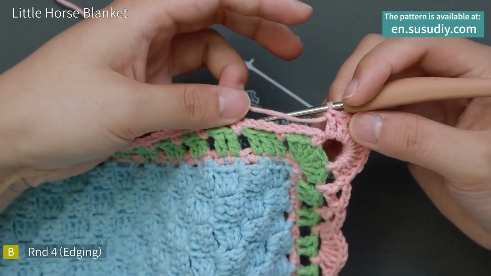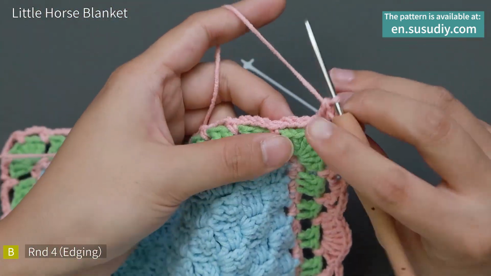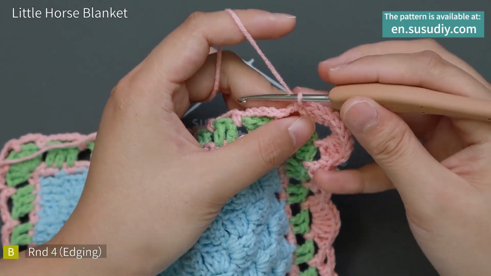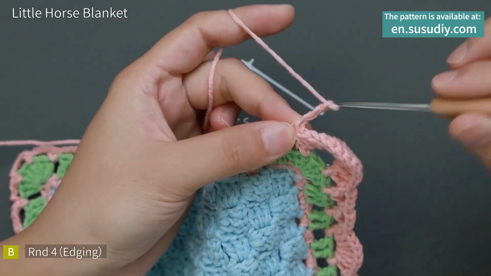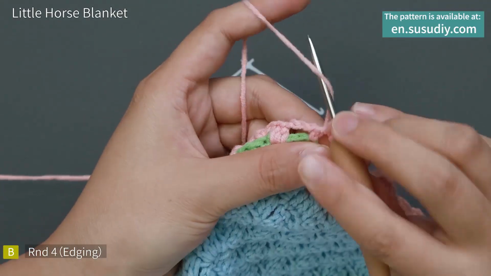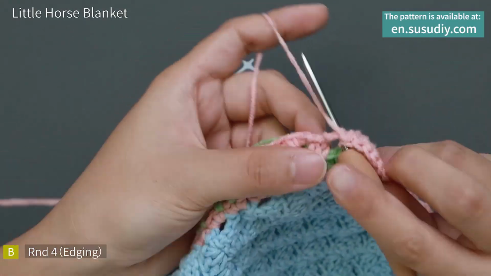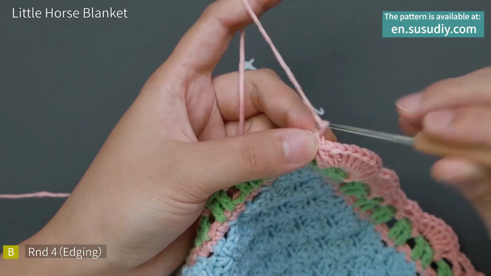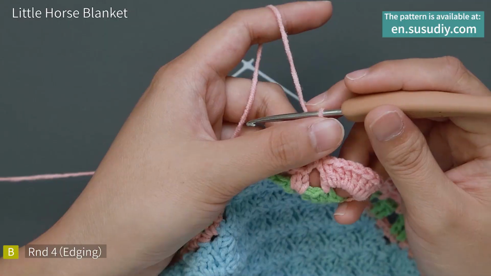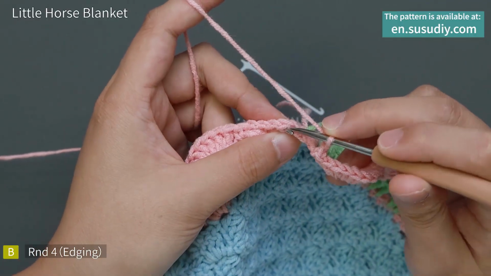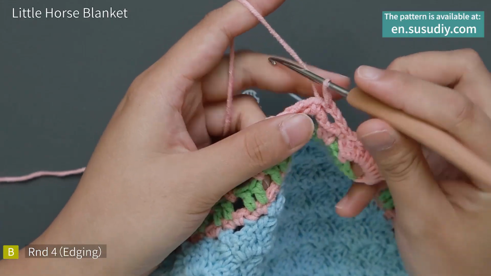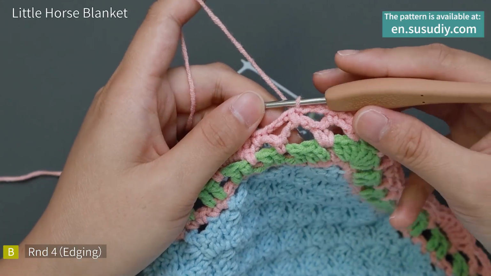From now on, follow the pattern chart to complete this round. After finishing the last 3 chains, join with the first stitch using a slip stitch. This completes the 4th round.